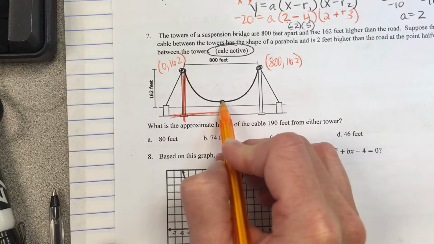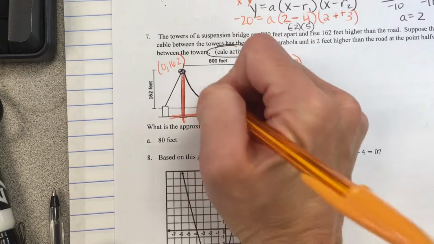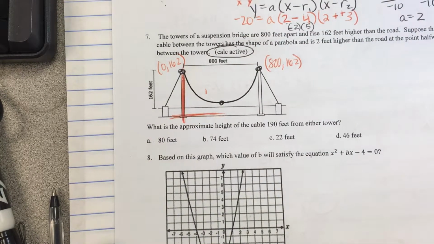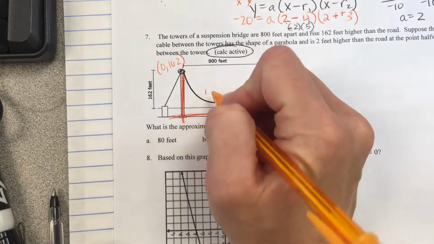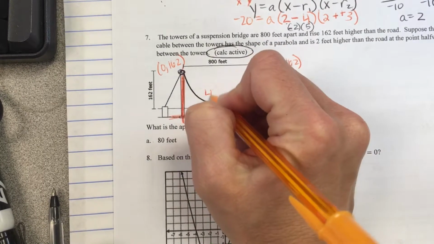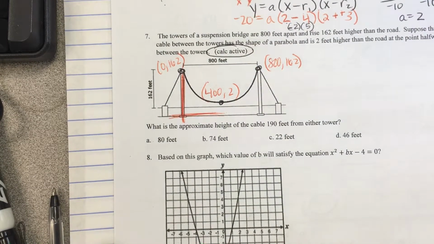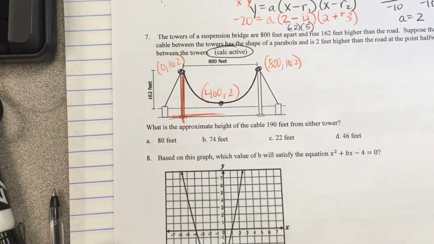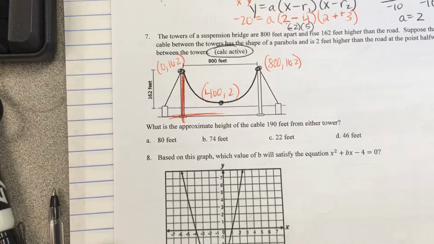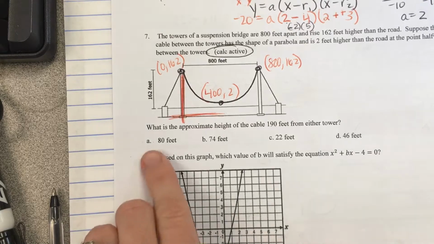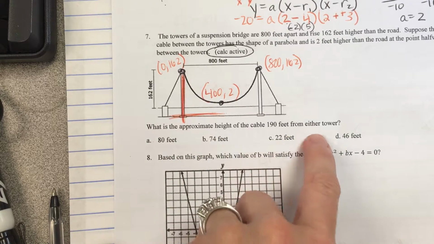And what about this one in the middle? Good, 402. Where's the 400 coming from? Halfway point, it said that. And where's the 2 coming from? 2 feet above the road. 2 feet higher. Okay, all right. What is the approximate height of the cable? 190 feet from either tower.